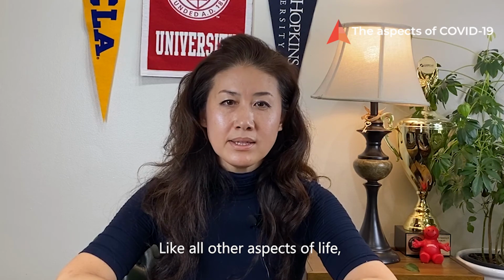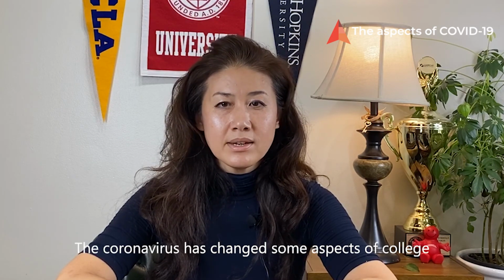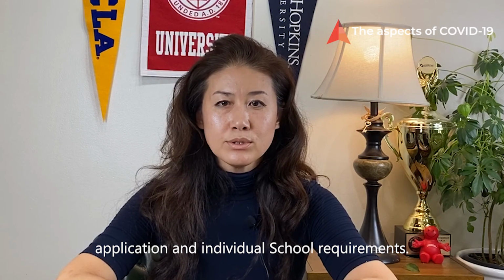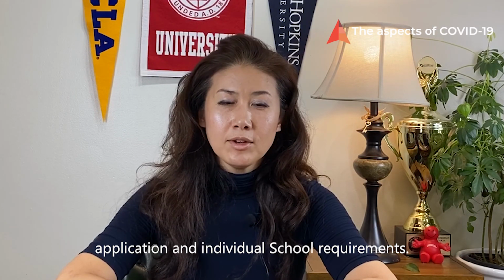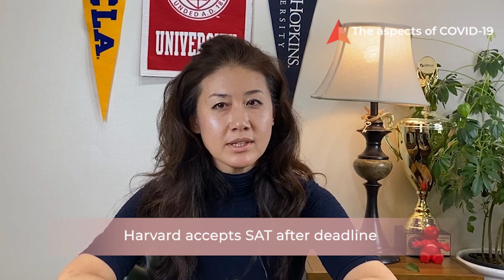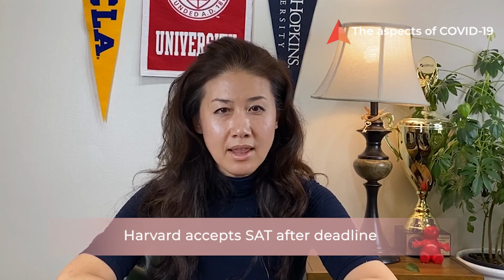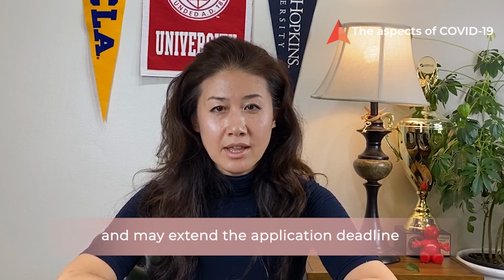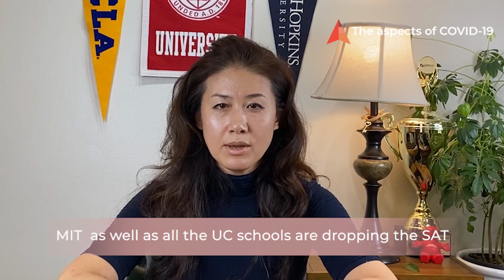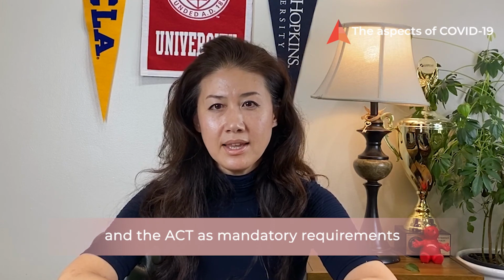Like all other aspects of life, the coronavirus has changed some aspects of college applications and individual school requirements. For example, Princeton only offers regular decision, Harvard accepts the SAT after the deadline and may extend the application deadline, and MIT, as well as all the UC schools, are dropping the SAT and the ACT as a mandatory requirement.